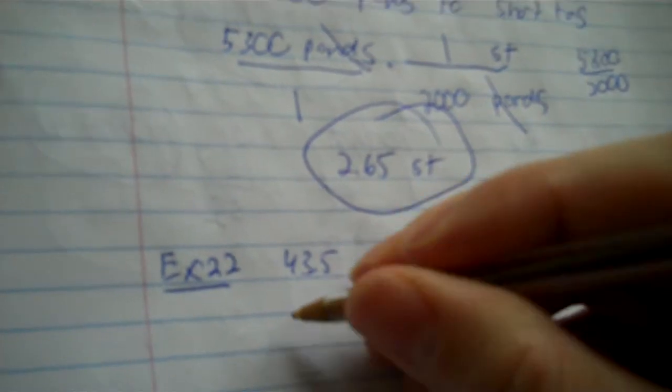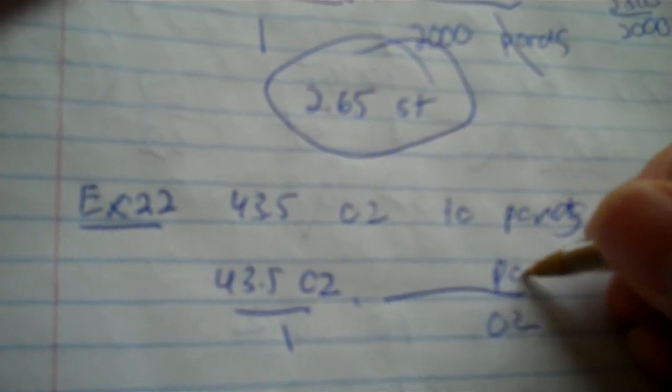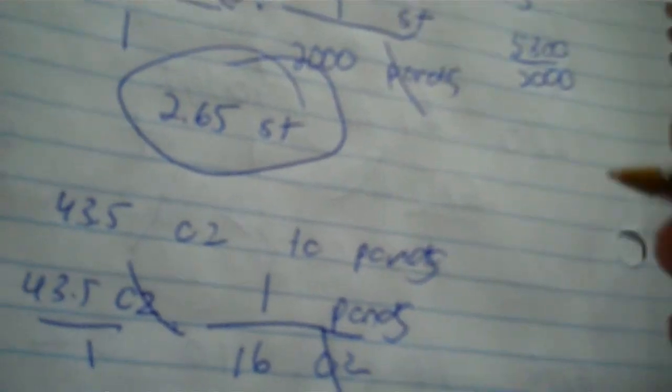Okay, example 22. 43.5 ounces to pounds. So 43.5 ounces over 1. So there's 16 ounces to 1 pound. So I end up with 43.5 over 16. Okay, 2.72 pounds.